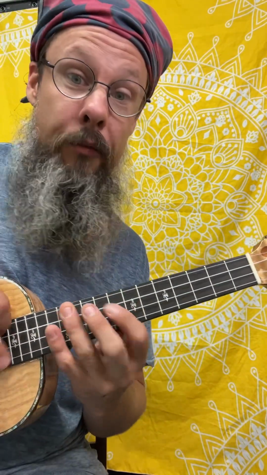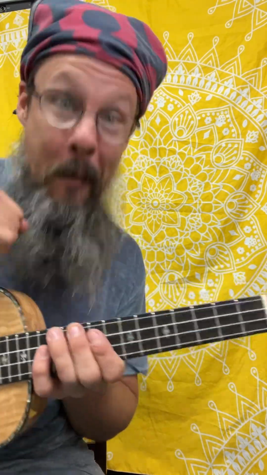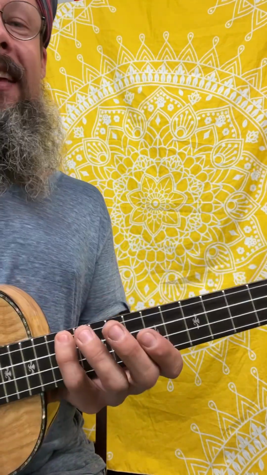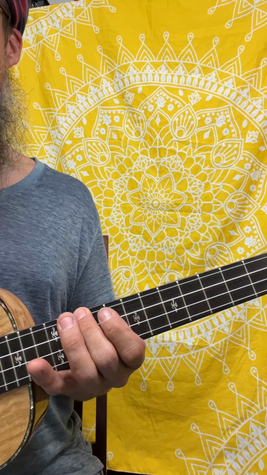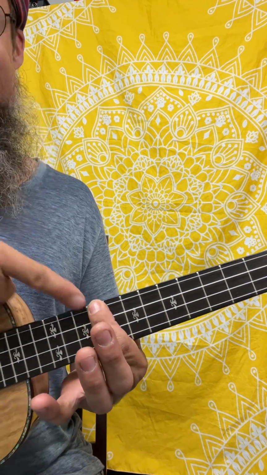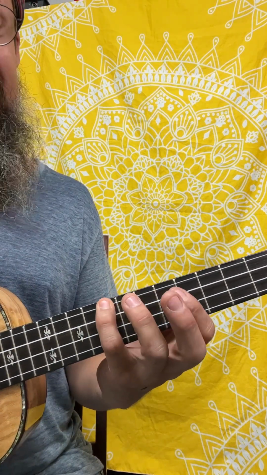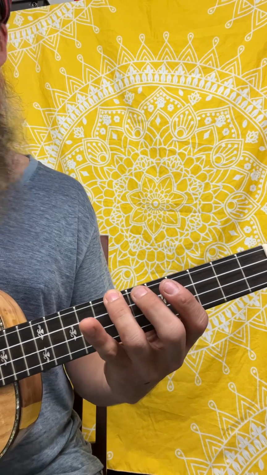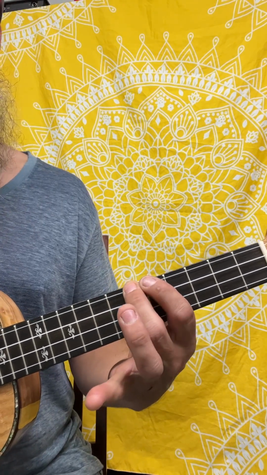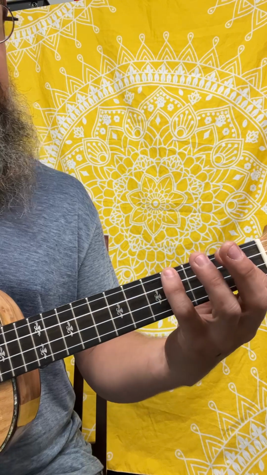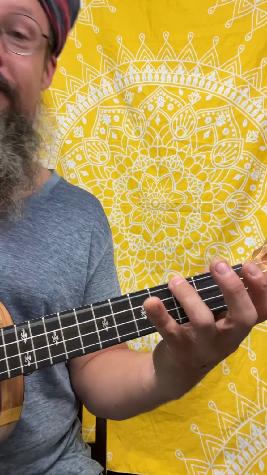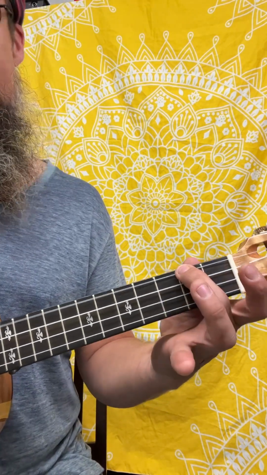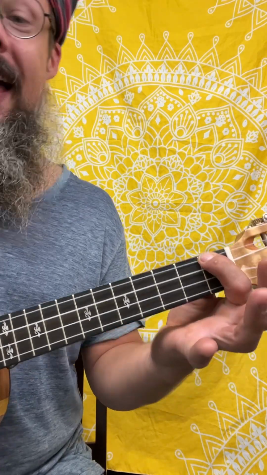Now that we've done all the sharps all the way up, we're going to start at the 12th fret on the G string and go down and name them as flats. Ready? Pinky on the 12th. This is going to be a G. G flat. F. E. E flat. D. D flat. C. B flat, A flat.